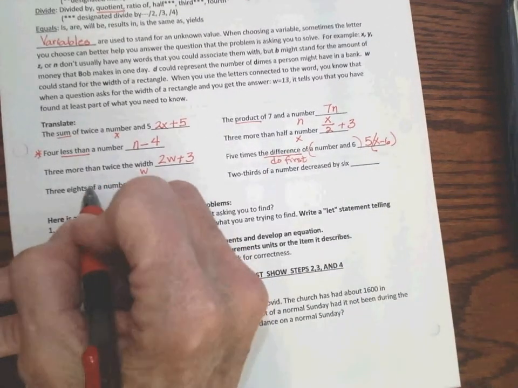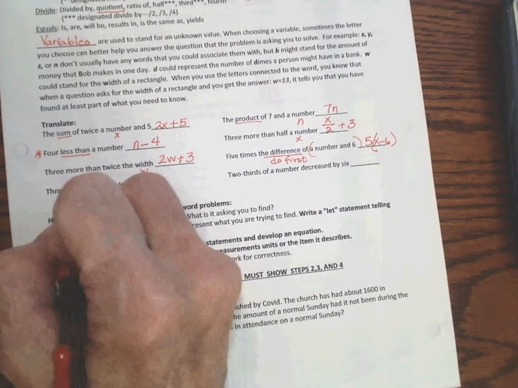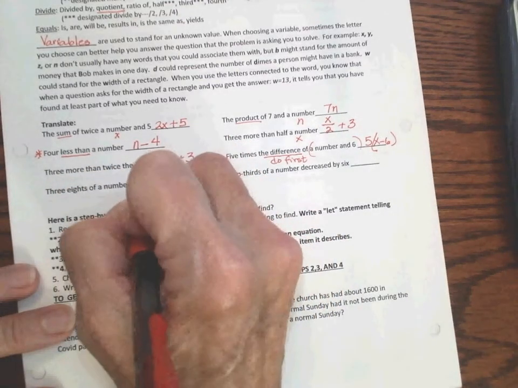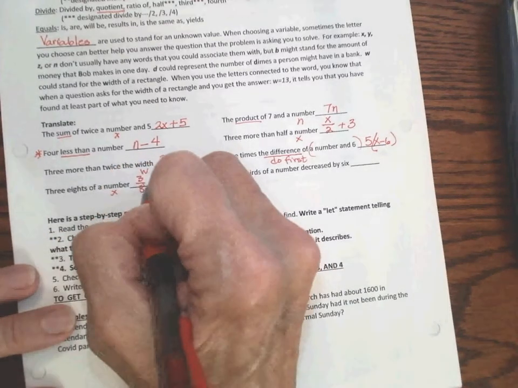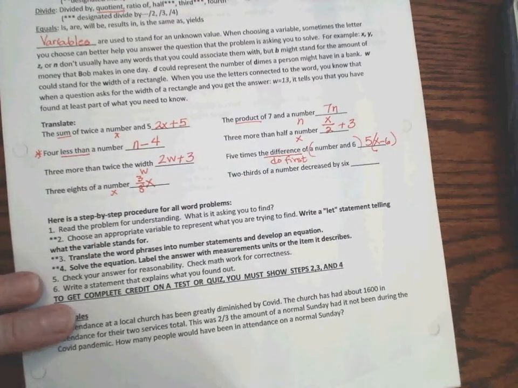Okay, of indicates multiplication. So I want 3/8, so that's a fraction. 3/8 of is times, and I'll use x here, so it just becomes 3/8 x.